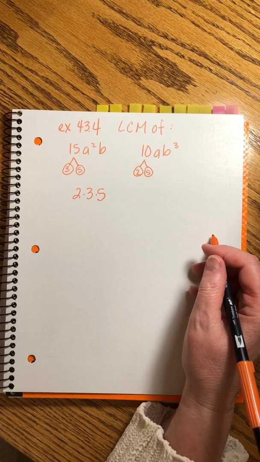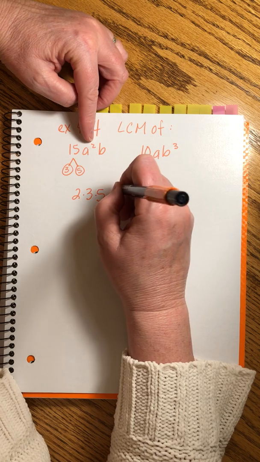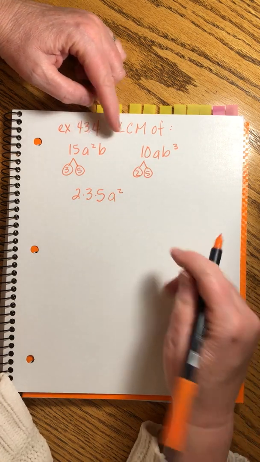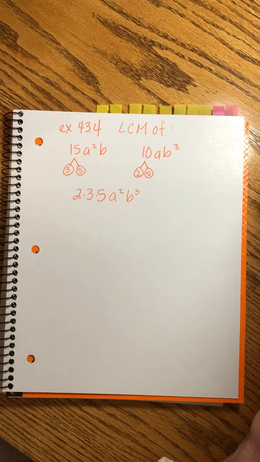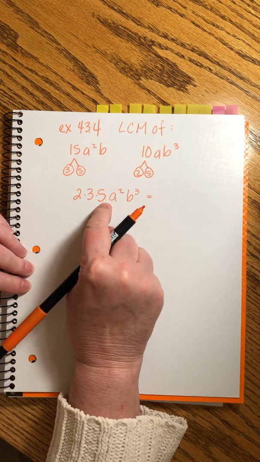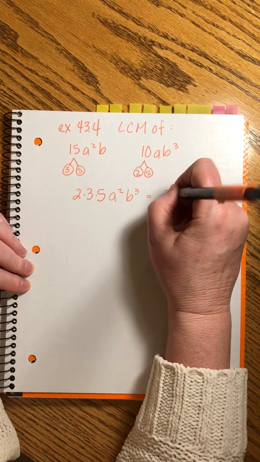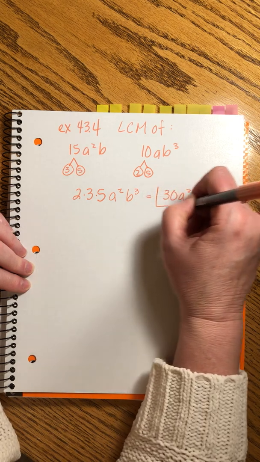Now we go to the A's. Here's an A squared. Here's a plain A. We have to make sure that the bigger number is represented. And here we'll have to take the B cubed. And then when we simplify this, 2 times 3 is 6, times 5 is 30. A squared B cubed.